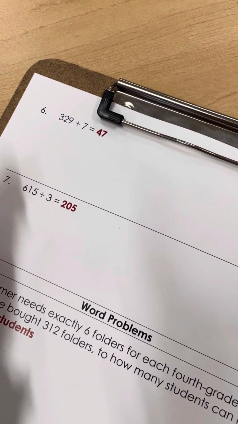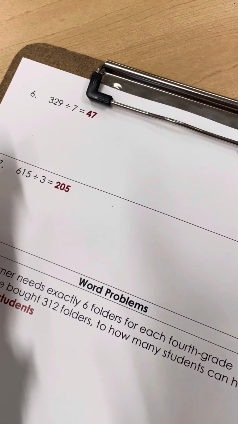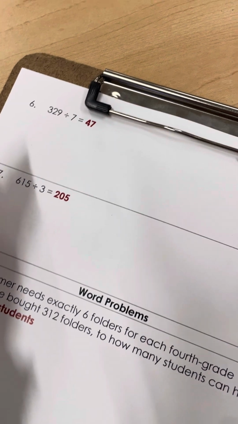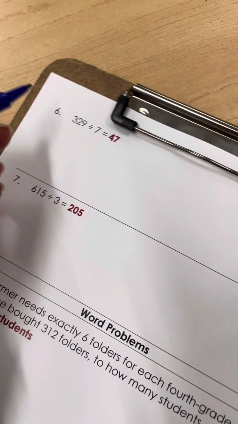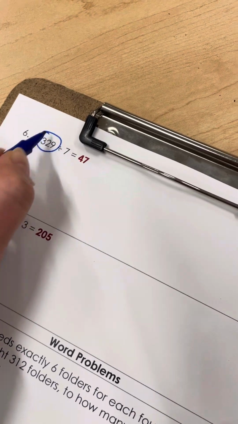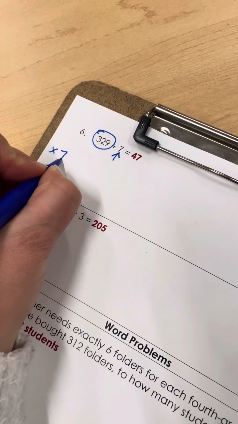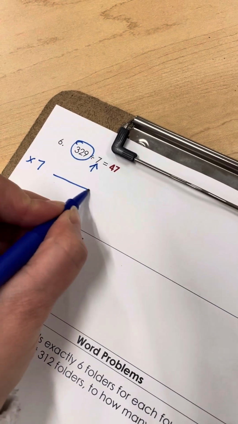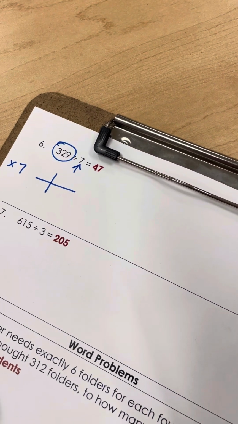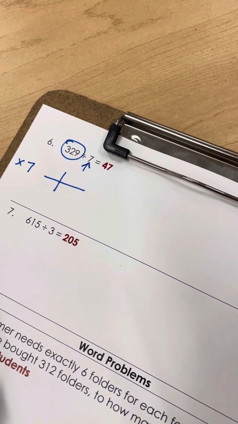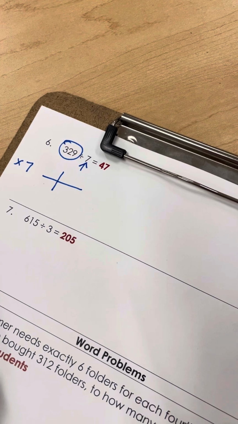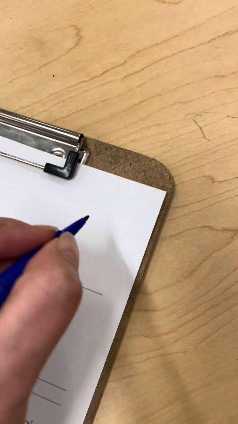All right, let's look at the back questions. Hopefully my clipboard will keep the paper from moving this time. But if I have 329 as my target, I'm going to be counting by sevens. So set up your table, times 7, make your first spot. So now I have to ask myself, where do I start? Well, I can always do my big multiples, remember?